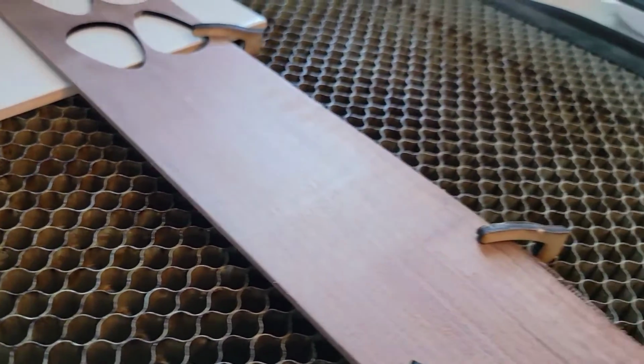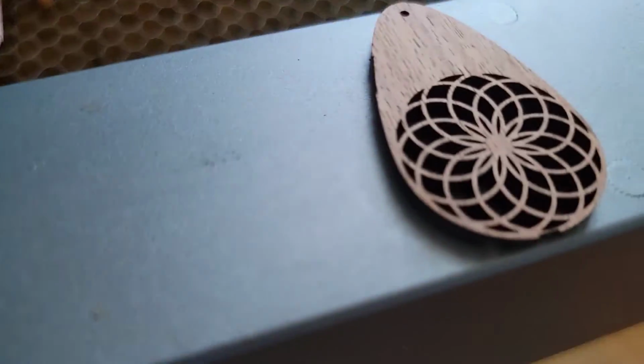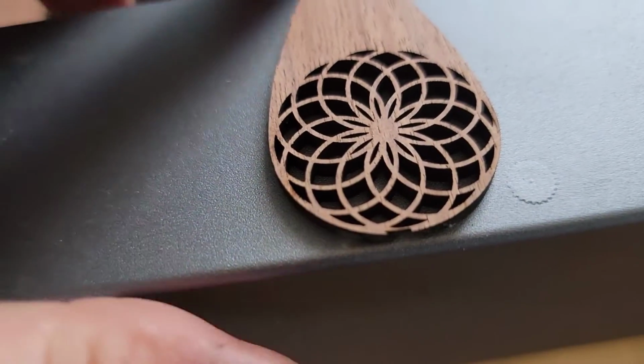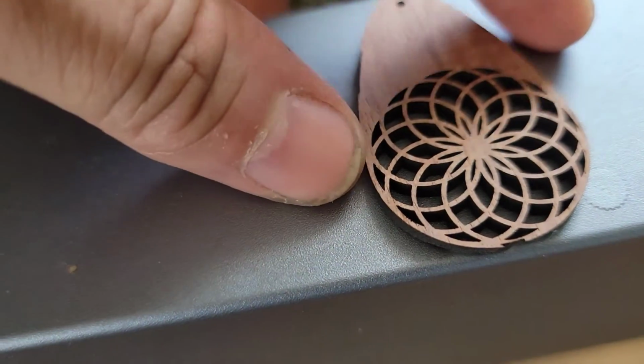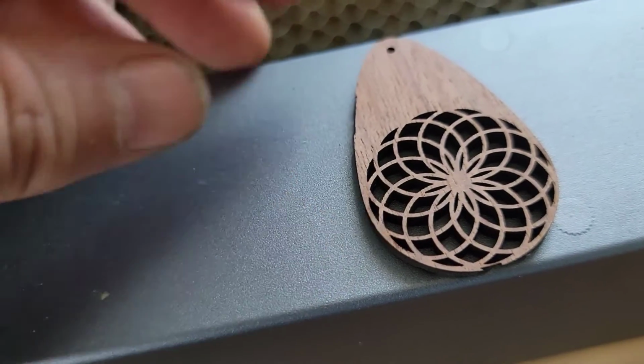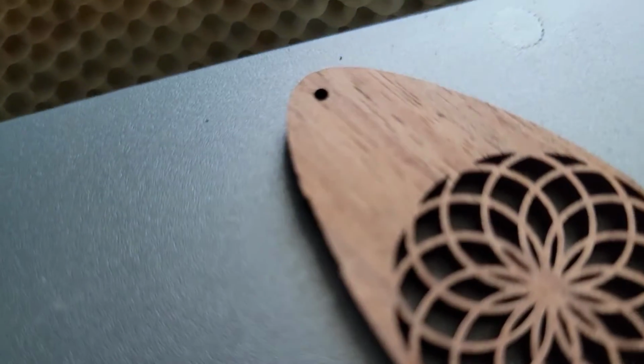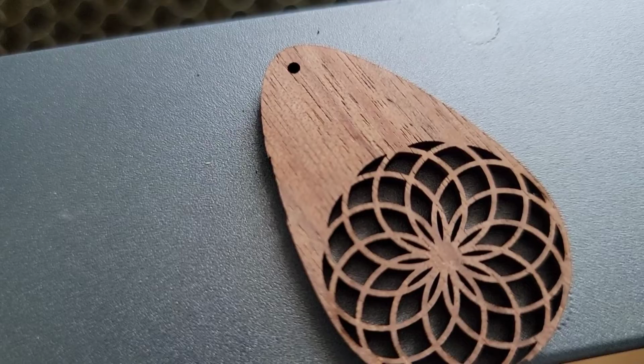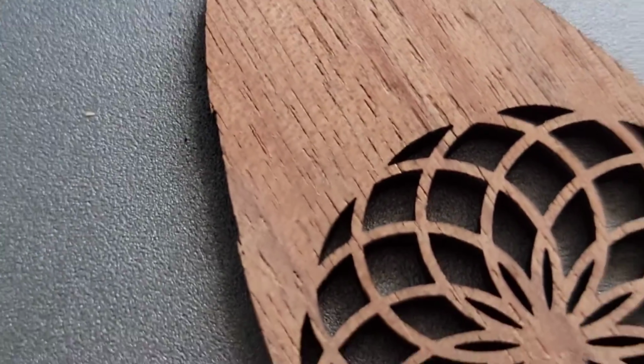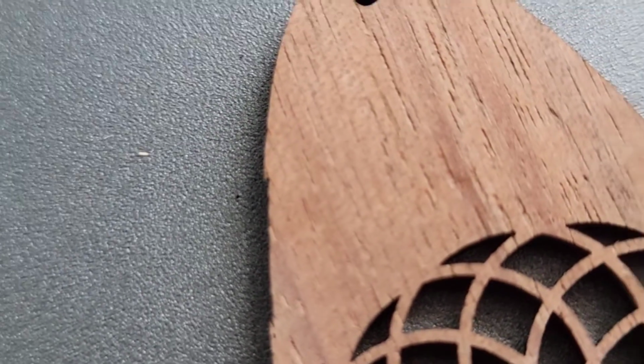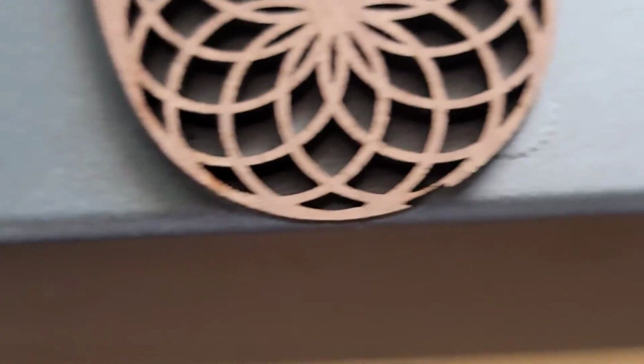But then what that does is it allows the earring itself to want to fall through once the outer perimeter is cut, which ends up with irregular cuts on the side of the earring where it falls through.